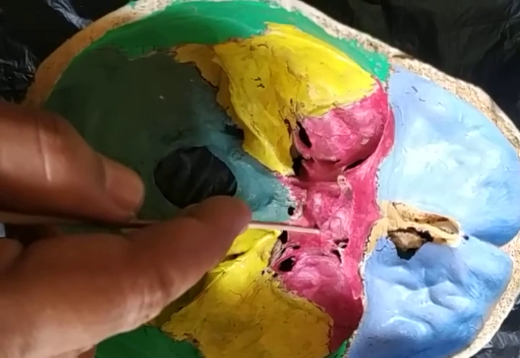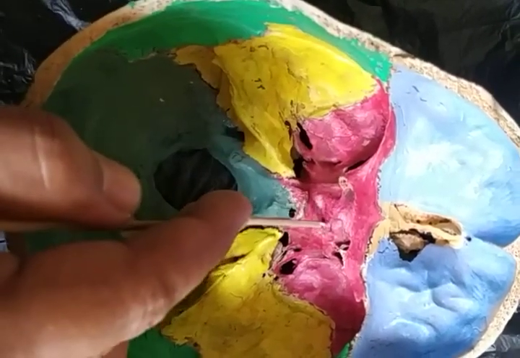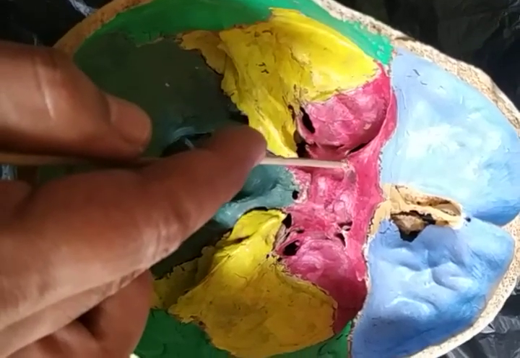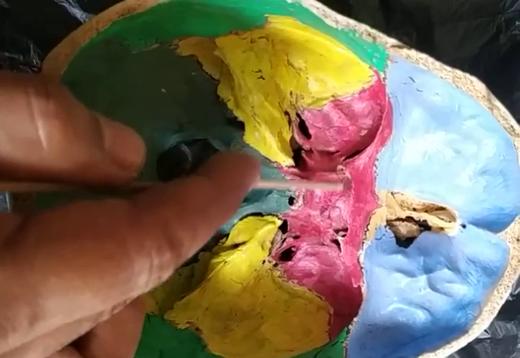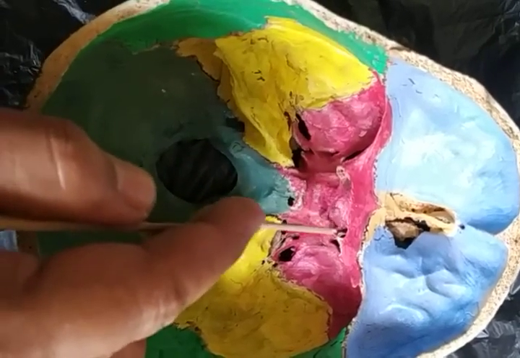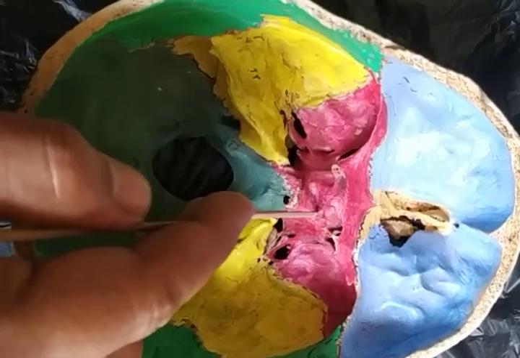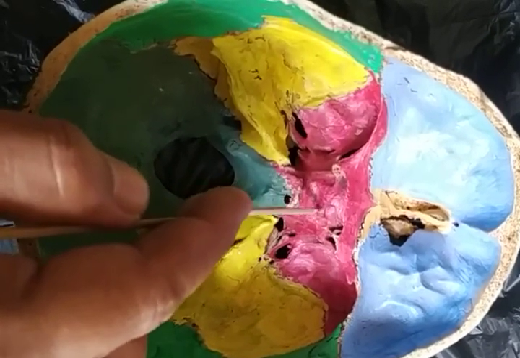The anterior clinoid process, which is a part of the lesser wing of the sphenoid bone, and the middle clinoid process are connected by a ligament called the caroticoclinoid ligament.